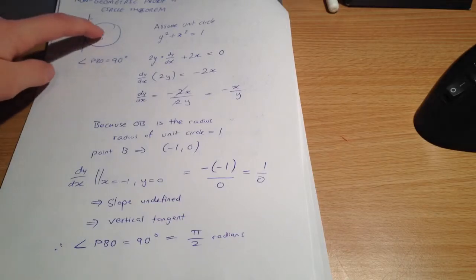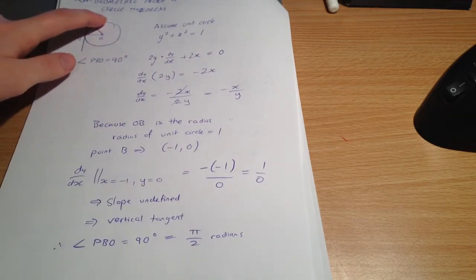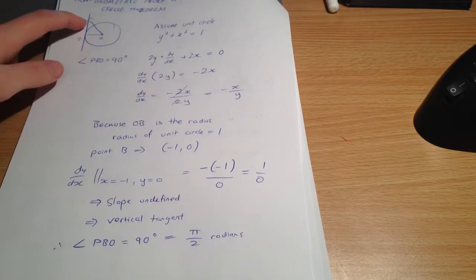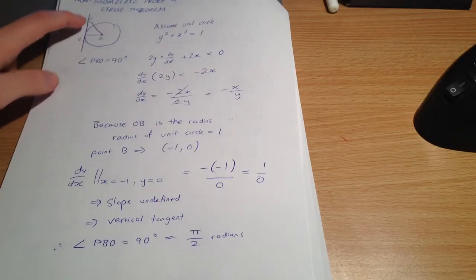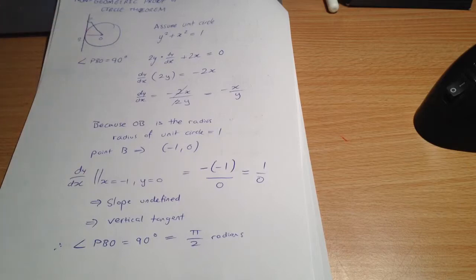Again, we could have this in any order. If it was on this side, it would be 1. We could have it up at this point. At any point we could have a B and a P, but we would always find that the tangent and angle PBO would be equal to 90 degrees.